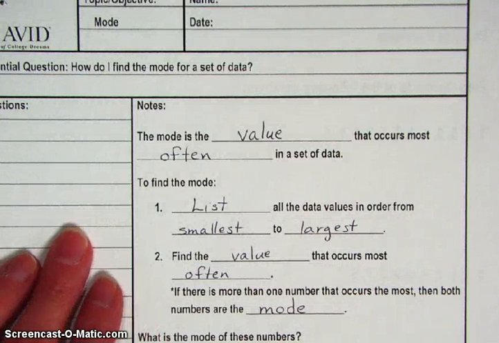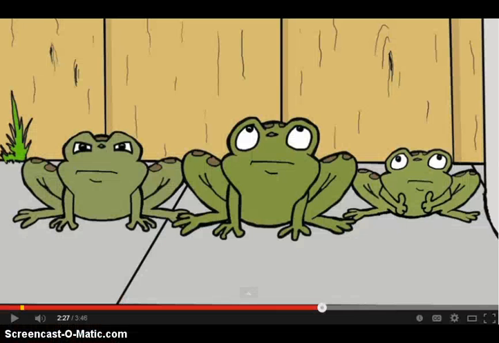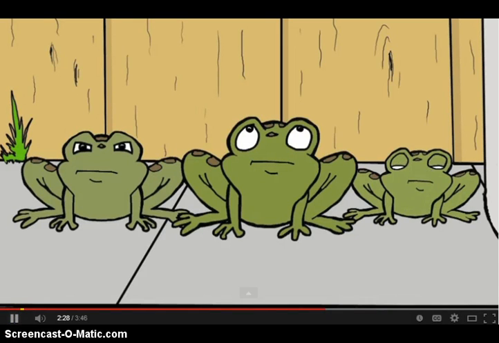Okay, so I have a little video today to show you with our toad friends what one of the ways is to find the mode. This video is from the Animated Classroom. Let's take a look.